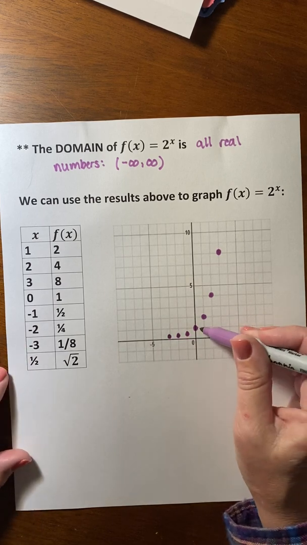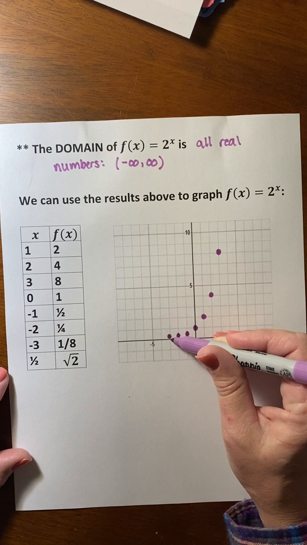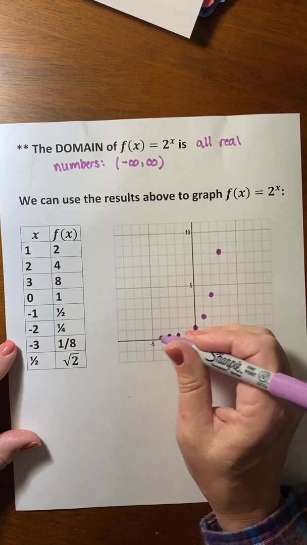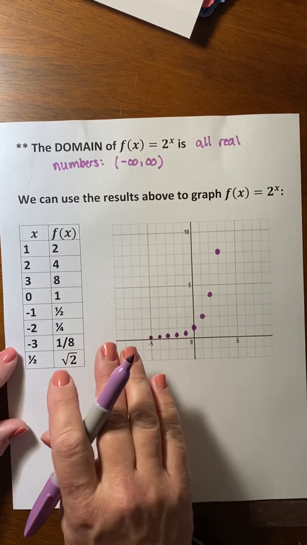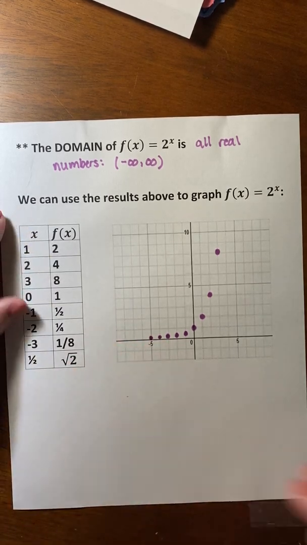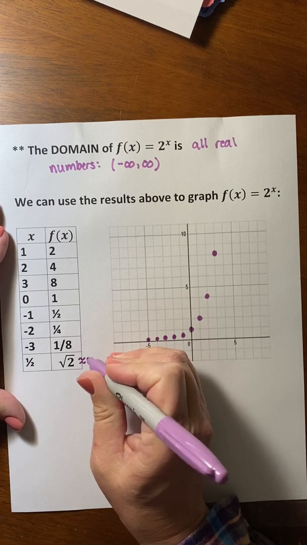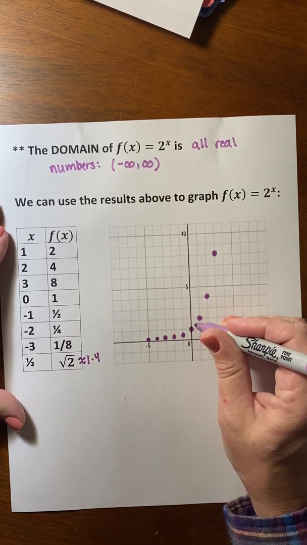So notice what's happening as we move to the left. The outputs are getting smaller, but they're never going to actually reach the x-axis. If we did -4, it'd be 1/16, and then 1/32. So something interesting, a graphical feature called an asymptote, is happening over there, and I'll write that down in a minute. At 1/2, it was the square root of 2, which was about 1.4-ish, and if we go over to a half, 1.4 is about right here, so that falls right in line.